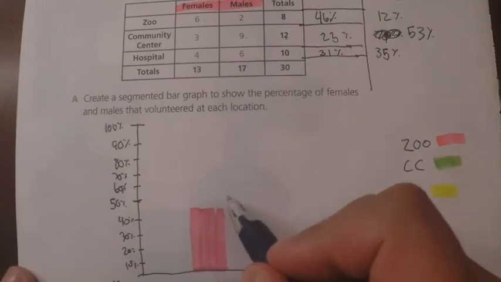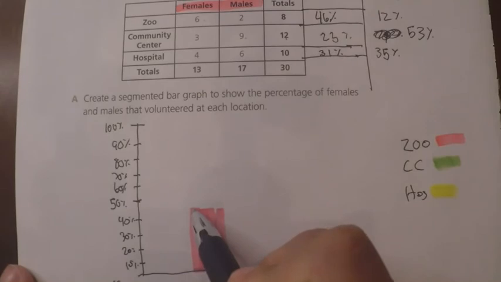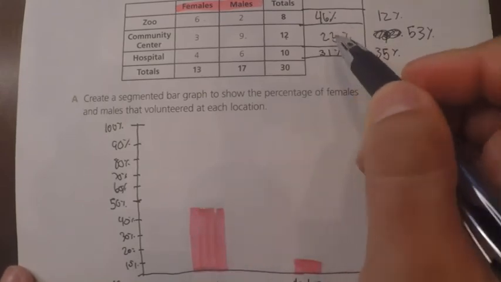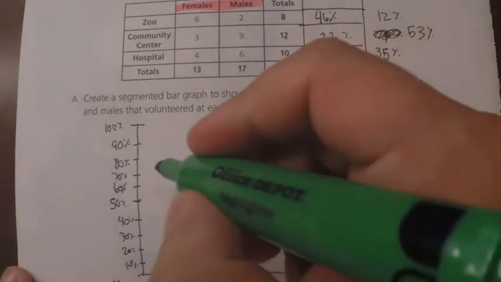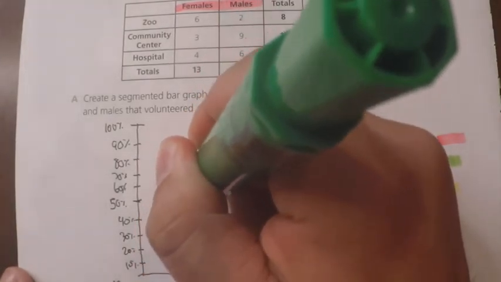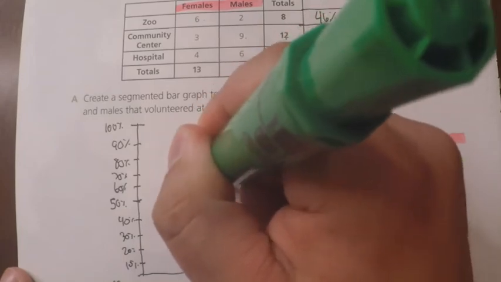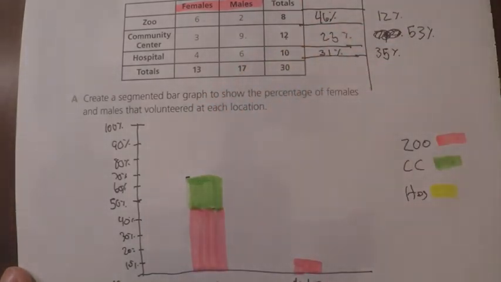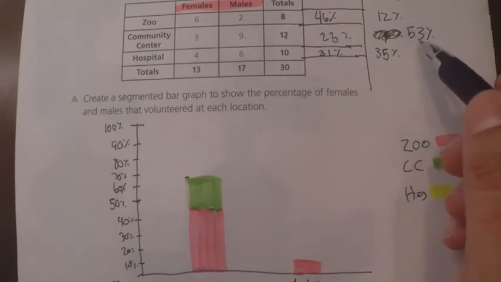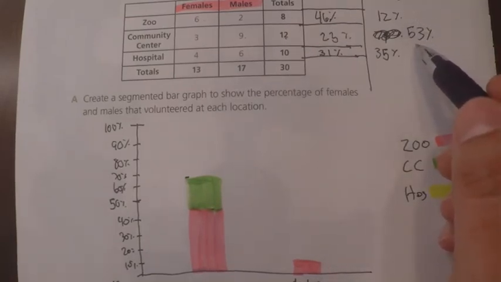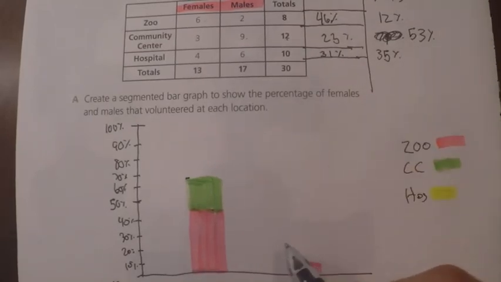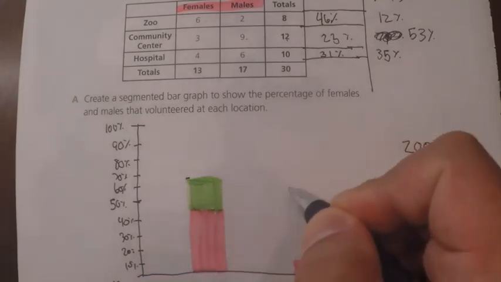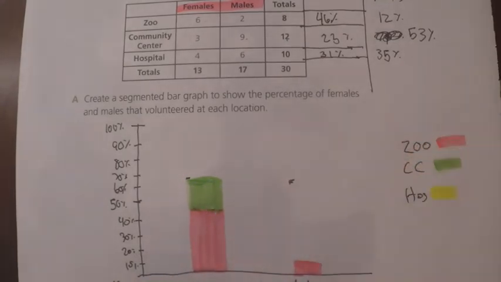So if we want to find out how far we have to go, we're at 46, so we need to go up 23%. So we're going to go all the way up to like 69%, right about there for community centers. So this segment was about 23%. When we take a look at, for men, started at 12, we need to go up 53%. So if we're going up 53%, from 12, we're going all the way to 65, which is about right, about there maybe.